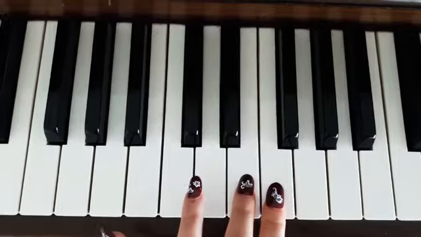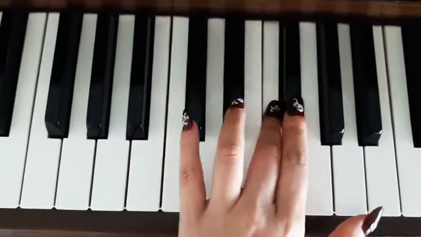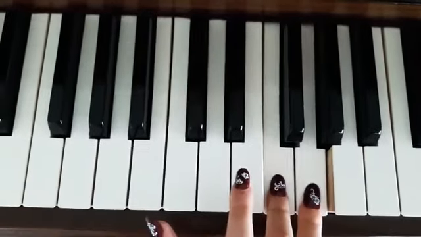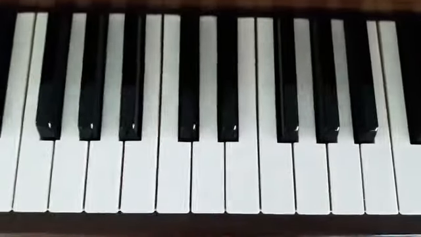This one, half step, because they're the smallest distance. Half step, full step, because here half step, another half step.